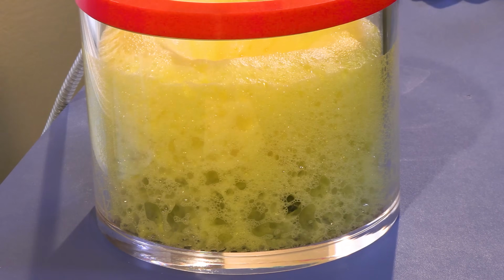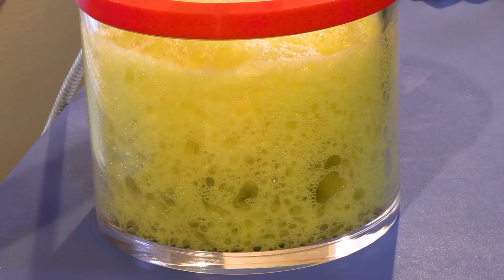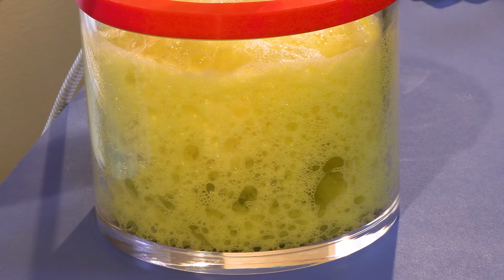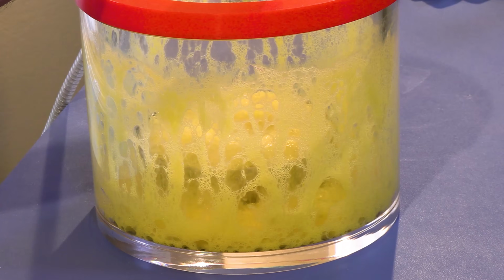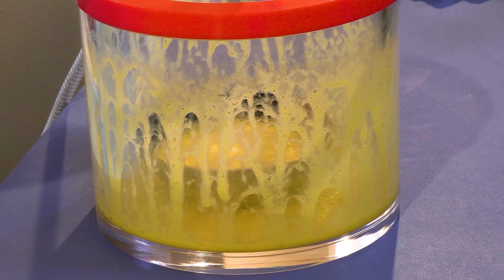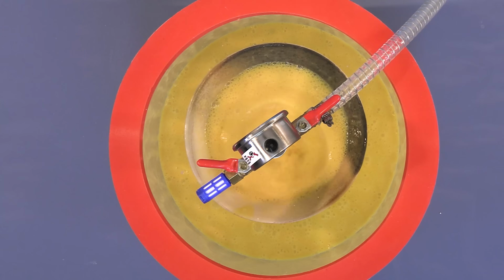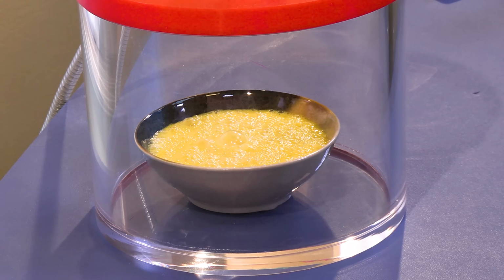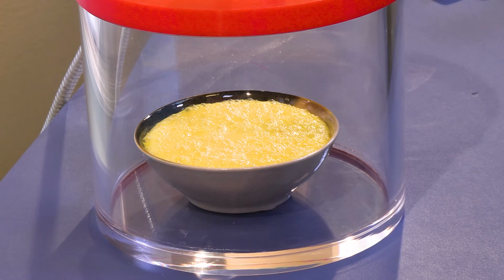Okay. All right. And we're going to let the air back in. 3, 2, 1. What happens there? And it just collapses. And here is that footage sped up so you can see the whole process a little faster.